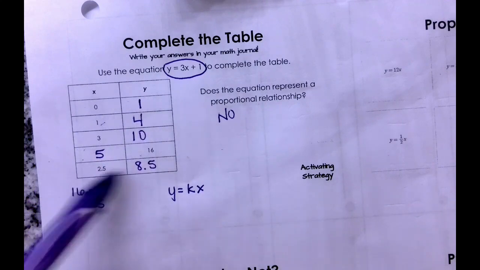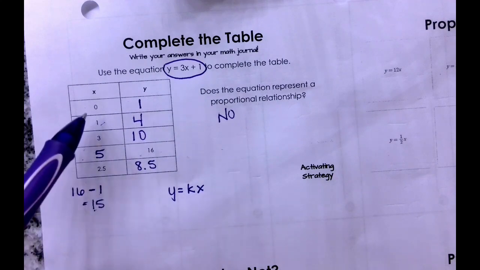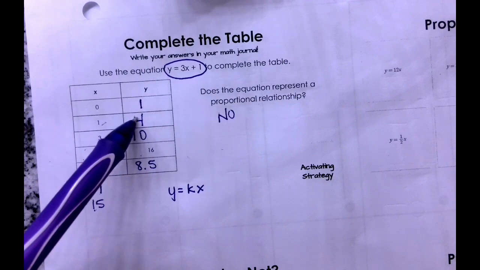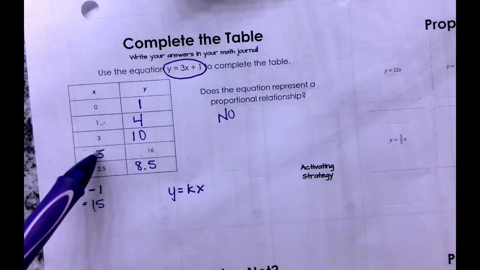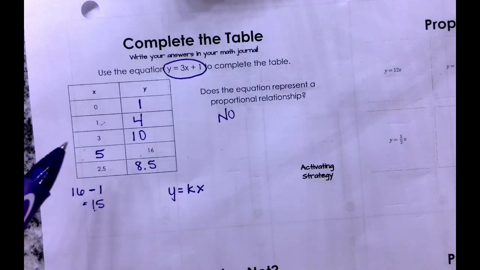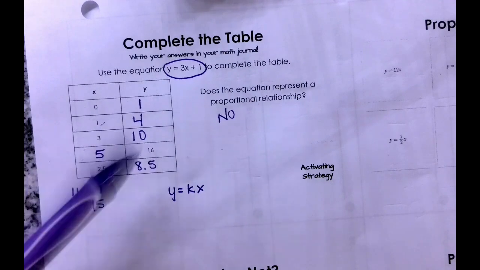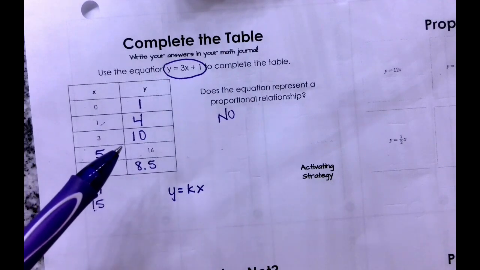And there is no constant of proportionality in our table. How do you get from 1 to 4? That's times 4. But 3 times 4 is not 10, and 5 times 4 is not 16. So we can see there's no consistency to this. Therefore, it is not proportional.